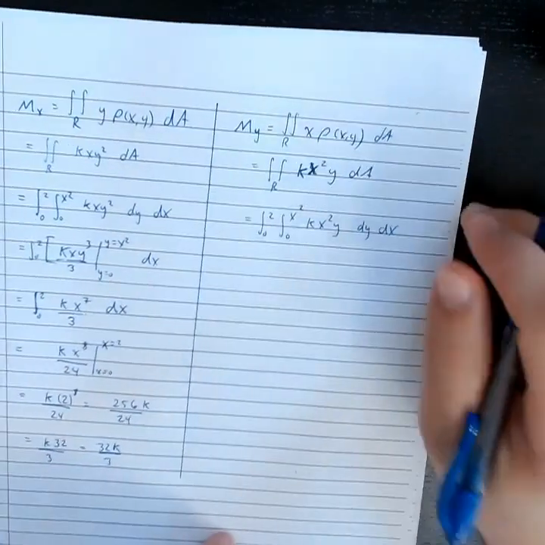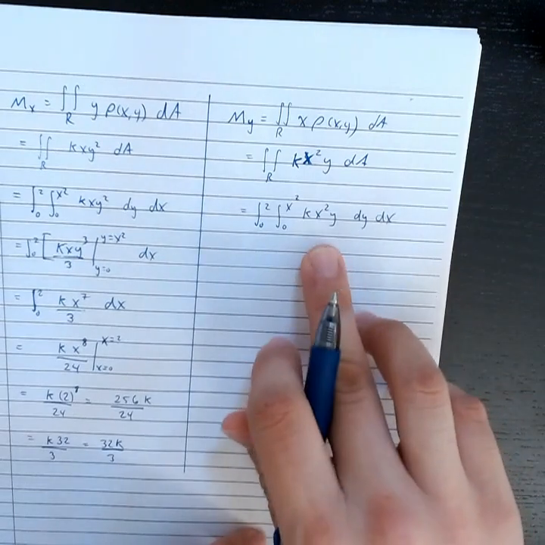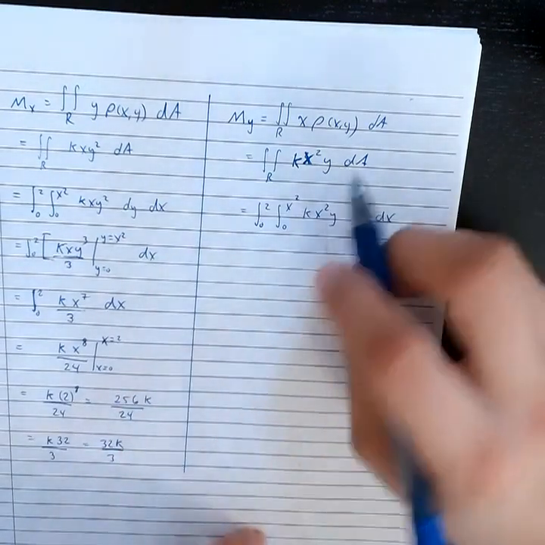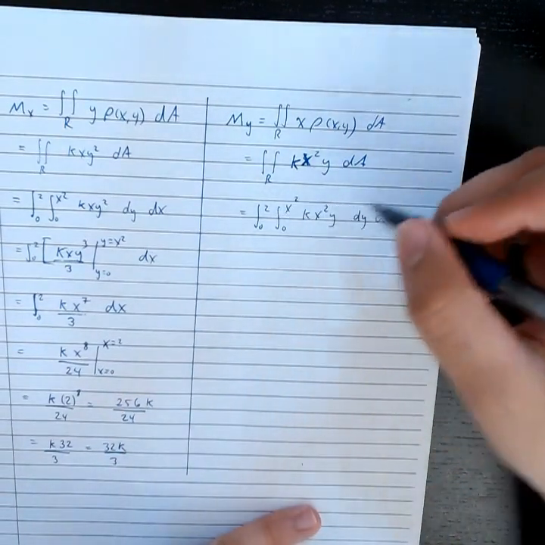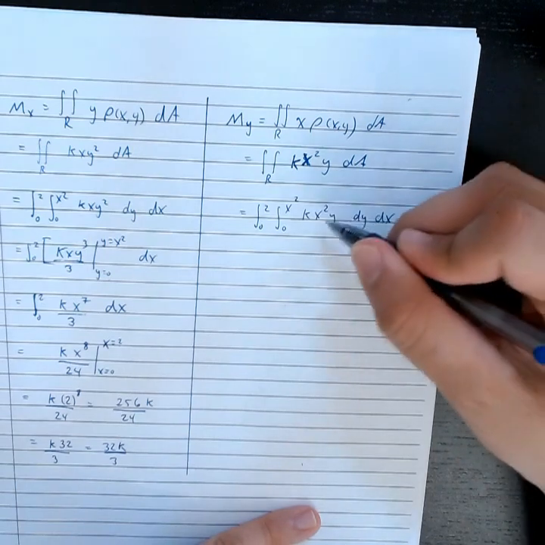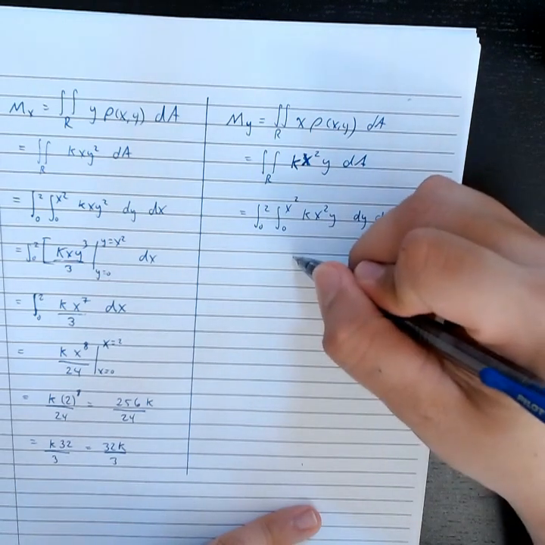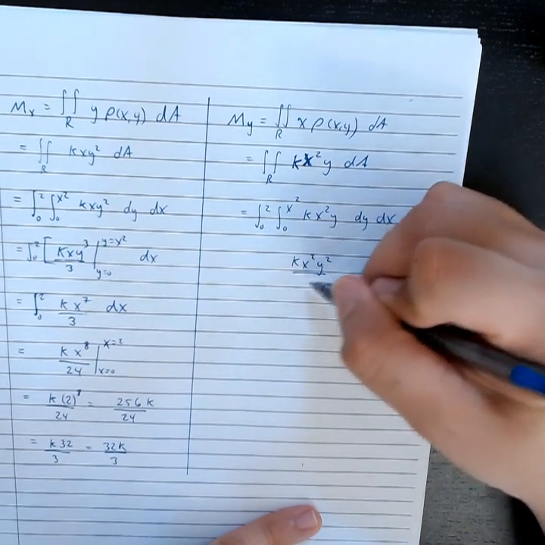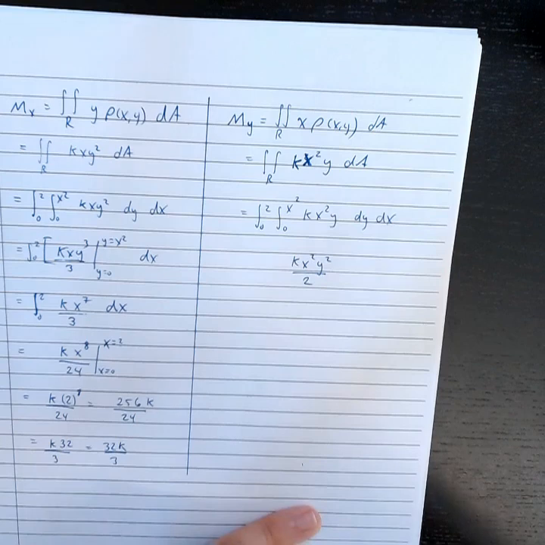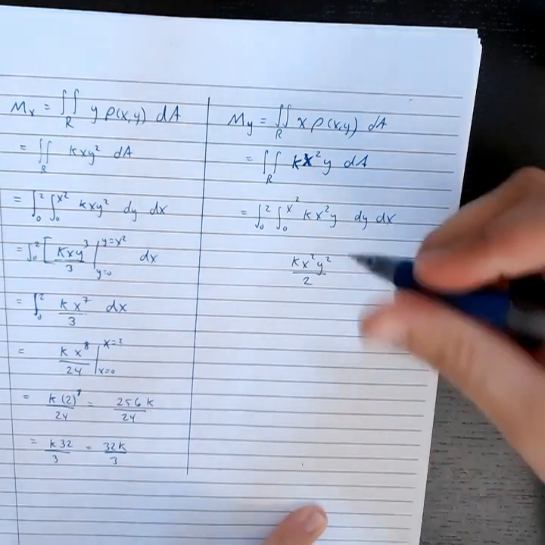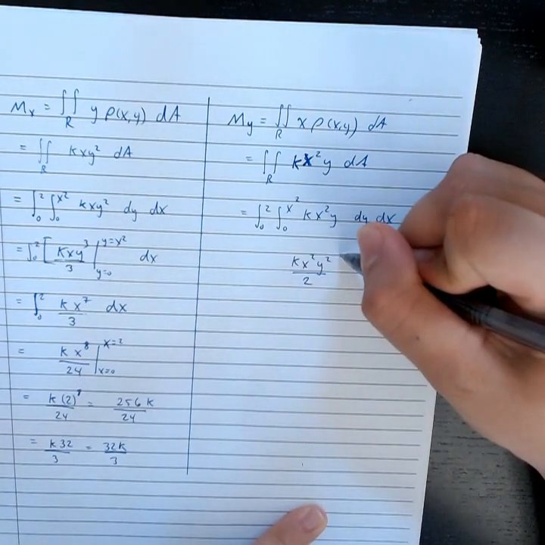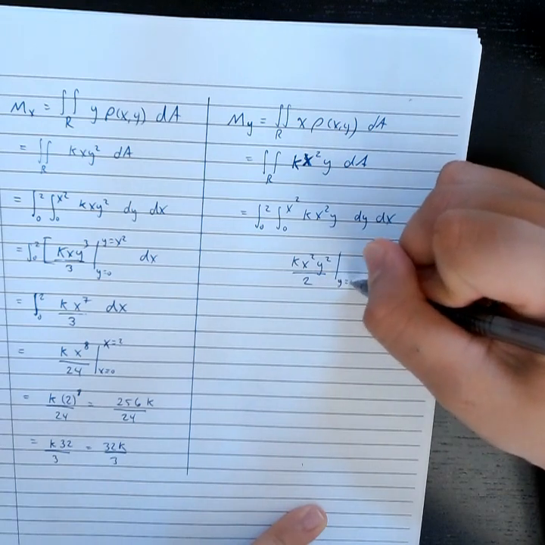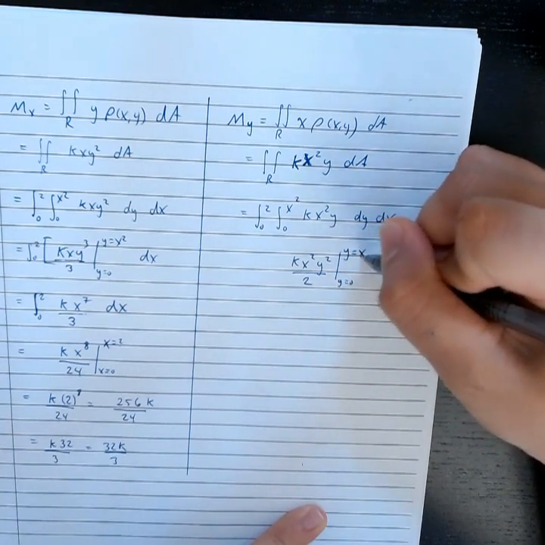Over here we get something a little different, but the mechanics are very much the same. Here we're going to integrate with respect to y first, and that'll give us k x squared y squared over 2. Our constants are going to be a bit different from one problem to the next. So now here we're going to evaluate this as y goes from 0 up to y equals x squared.